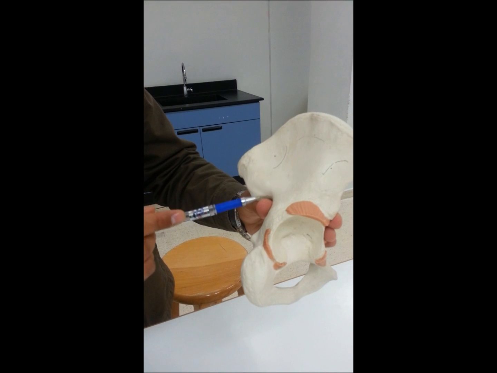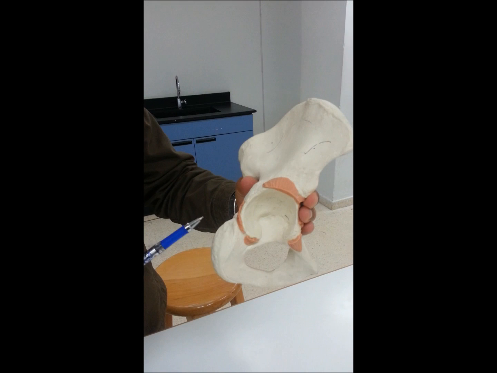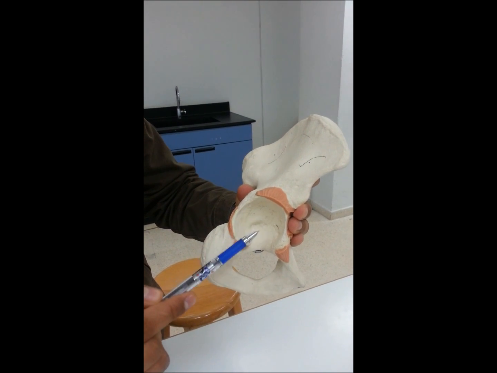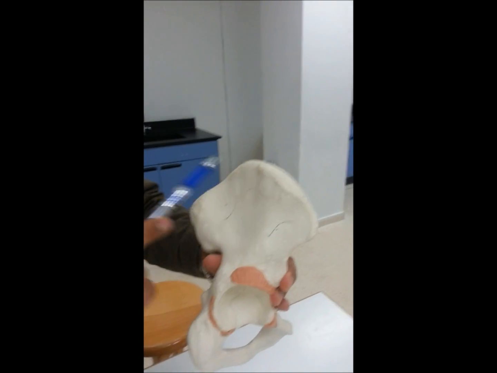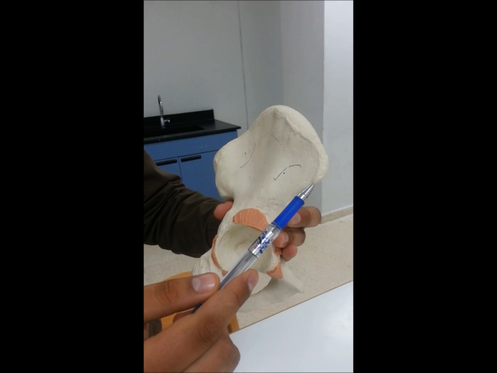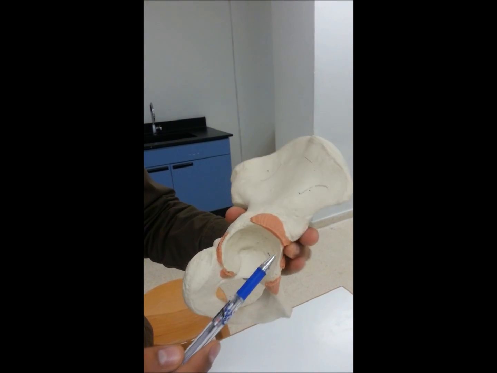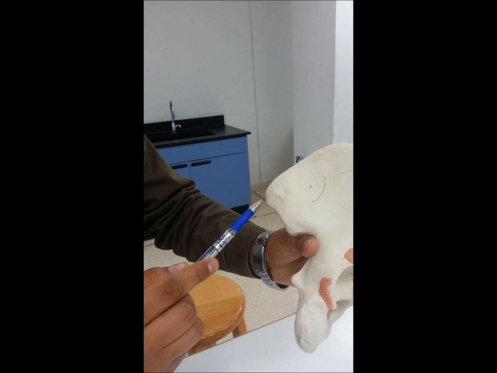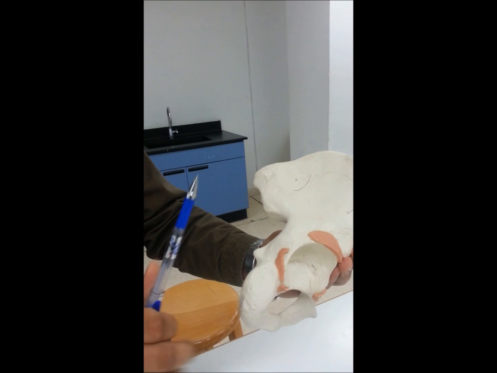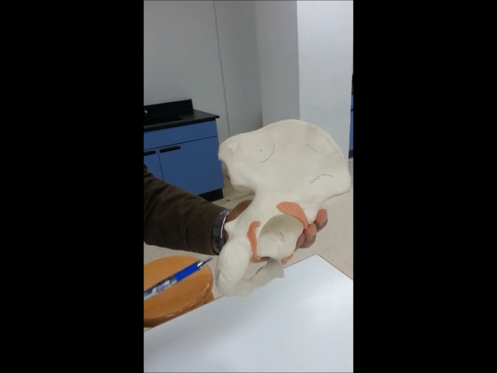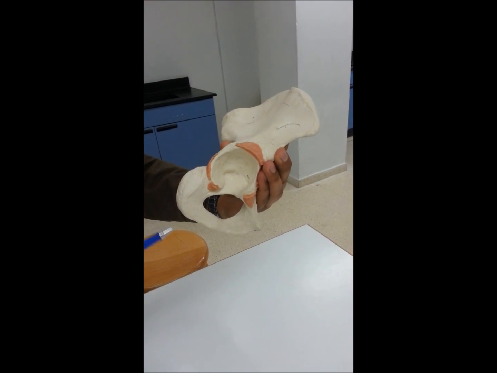The hip bone, and in the hip bone this is the lateral view, and here the ilium, here the ischium, this is the pubis, and here this is the acetabulum, and this is the obturator foramen. In the ilium this is the iliac crest, this is the anterior superior iliac spine, this is the anterior inferior iliac spine, this is the posterior superior iliac spine, this is the posterior inferior iliac spine, and here the greater sciatic notch, and here the lesser sciatic notch, and here the ischial spine, and this is the ischial tuberosity.